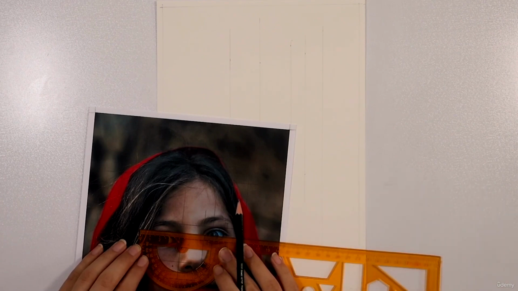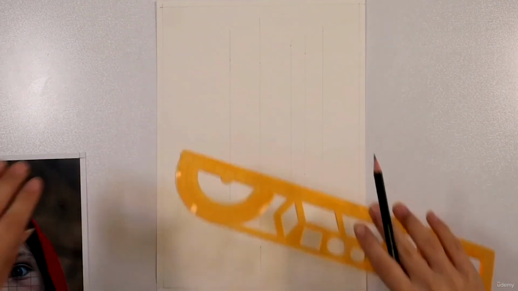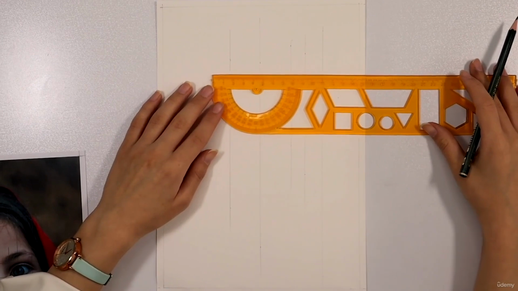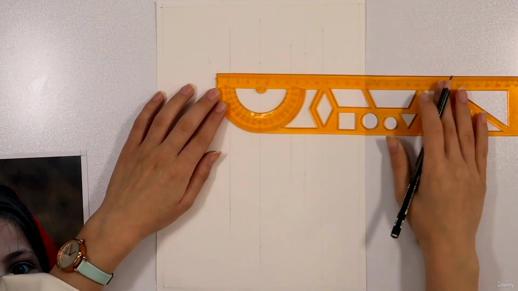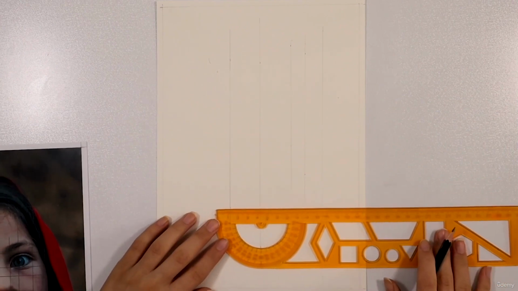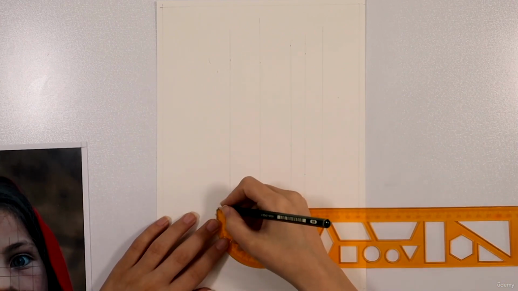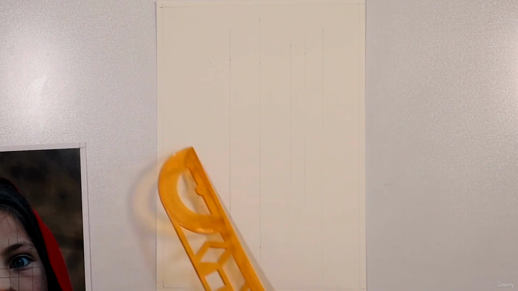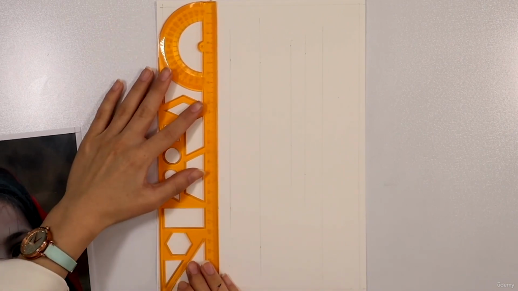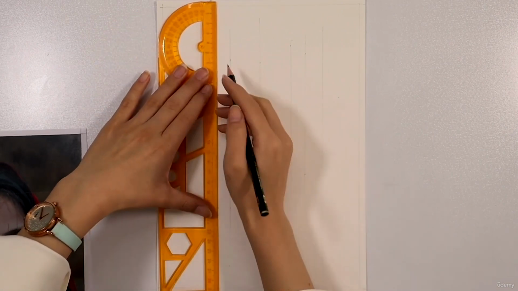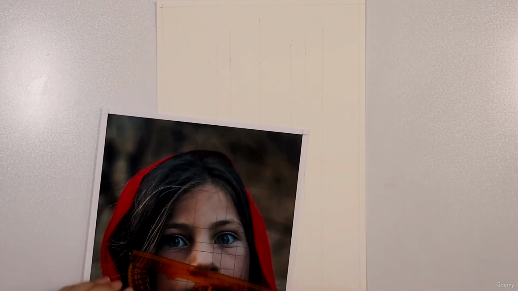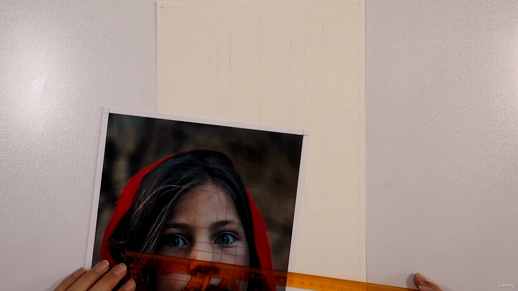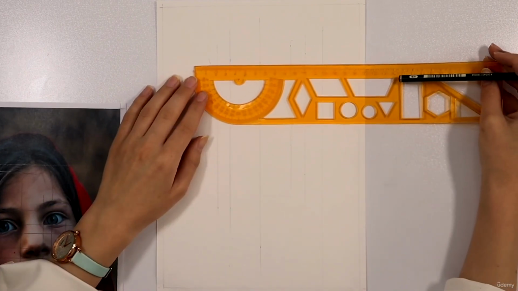Here, my next line is 4.7 centimeters. This one is 6 centimeters.